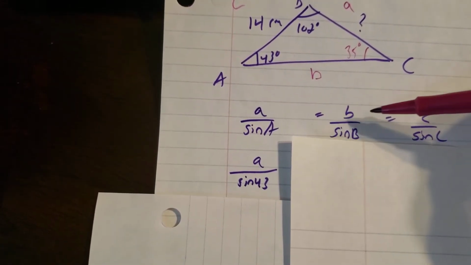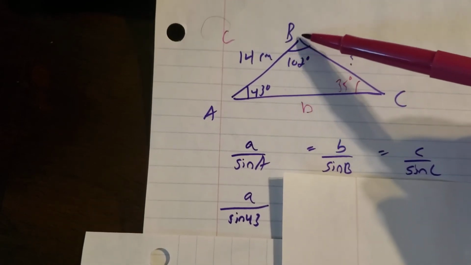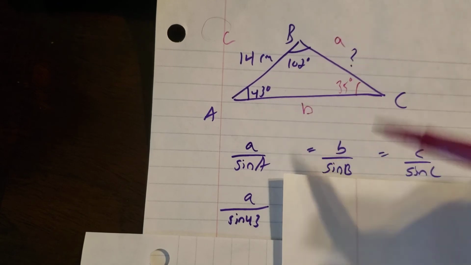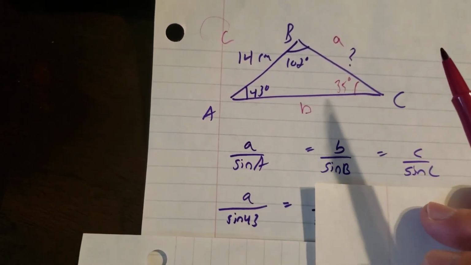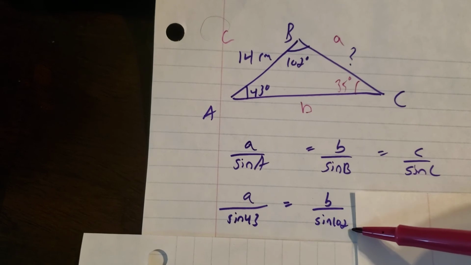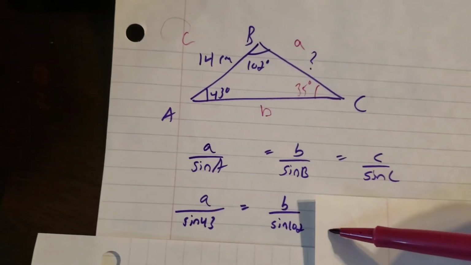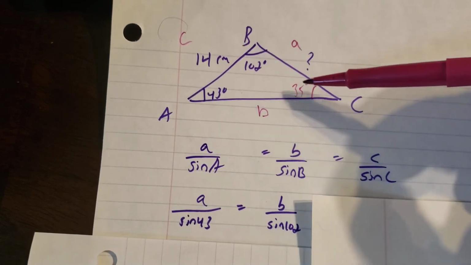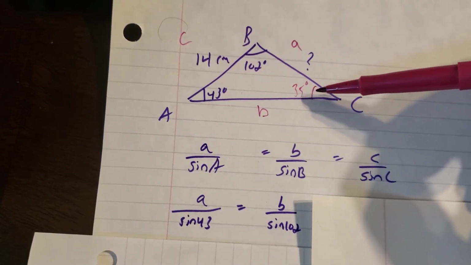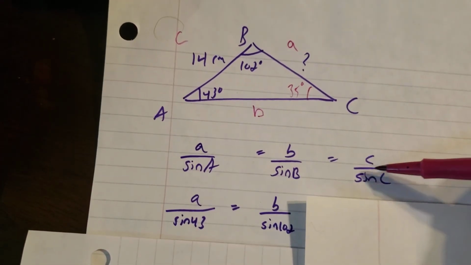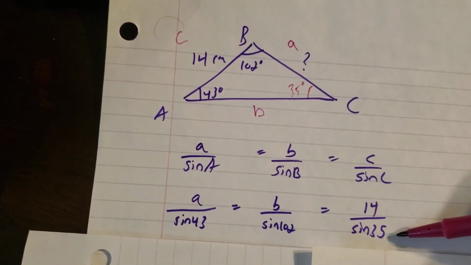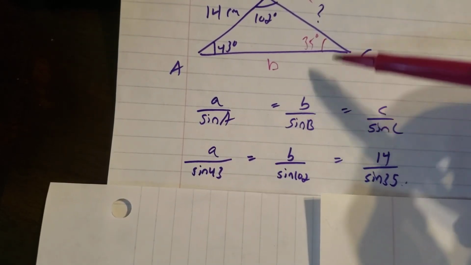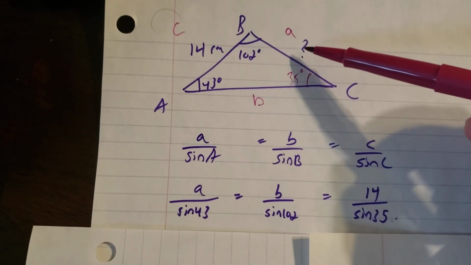Okay. Lowercase b, well, it's right here. I don't know what that is. I do know that angle B is 102 degrees, so likewise I can fill in B. I don't know the numerator, but I can write the denominator as sine 102. For c, I actually do know what lowercase c is. It's 14, and capital C is a 35-degree angle, so for this I can write 14 over sine 35.